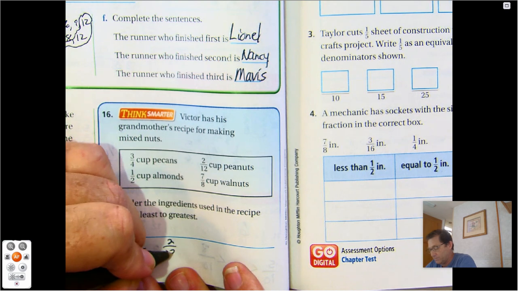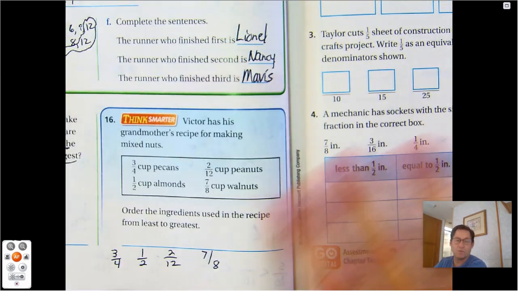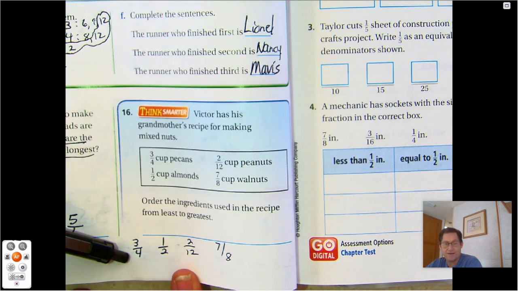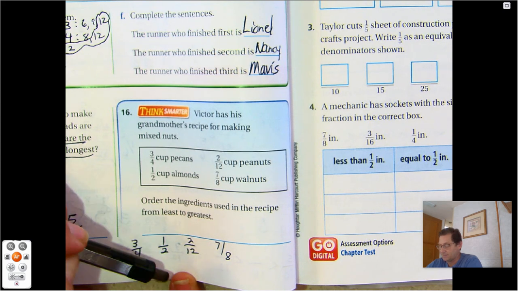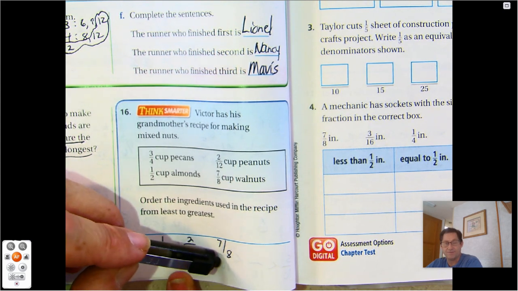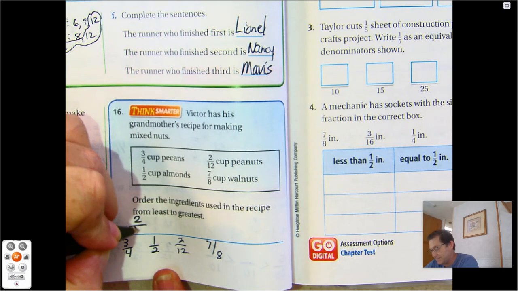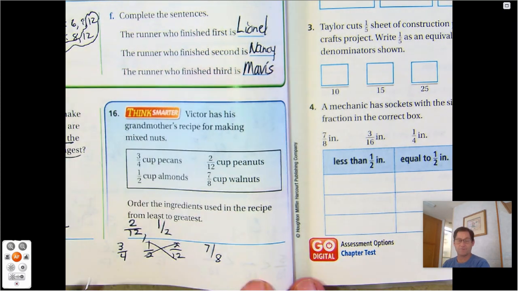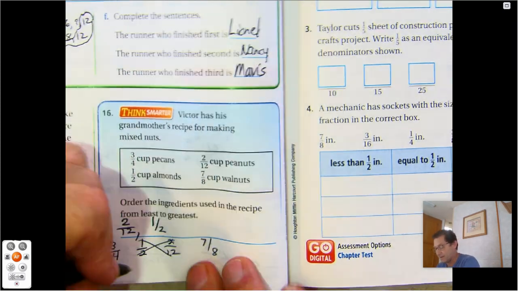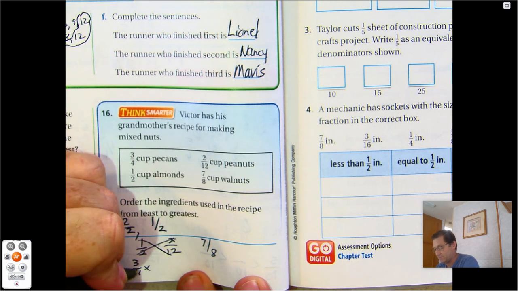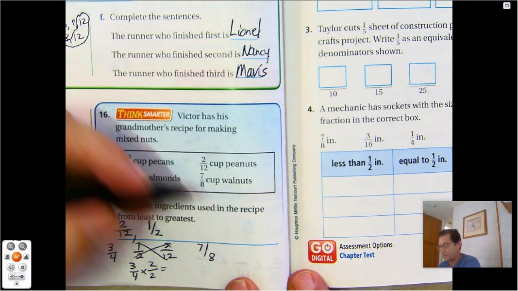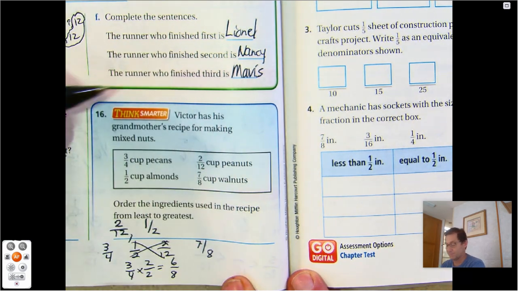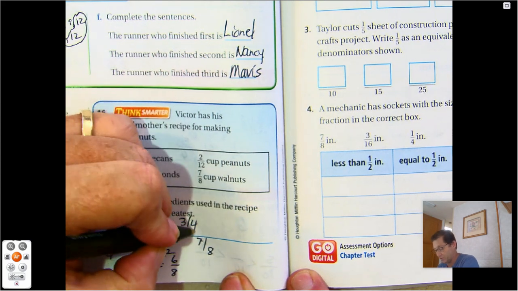Okay, well, we can eliminate some by just comparing to a half. Okay, this is greater than a half. This is a half. This is less than a half, and that's greater than a half. So 2/12 is the least, followed by 1/2. So now we just have to compare 3/4 and 7/8. I know I can make 3/4 into eighths by multiplying by 2 over 2. That's 6/8. So 6/8 is smaller than 7/8. So 3/4, which is 6/8, is smaller than 7/8.